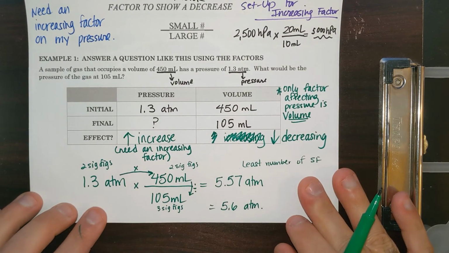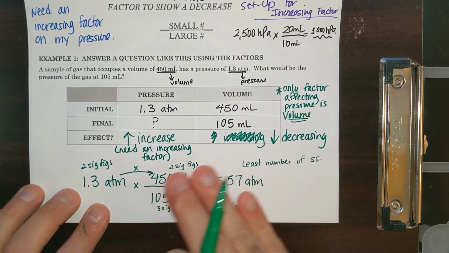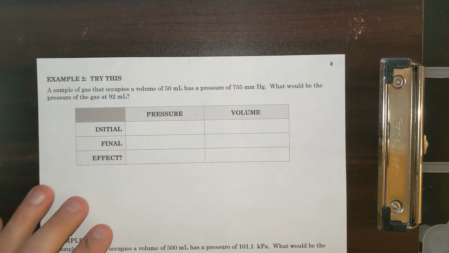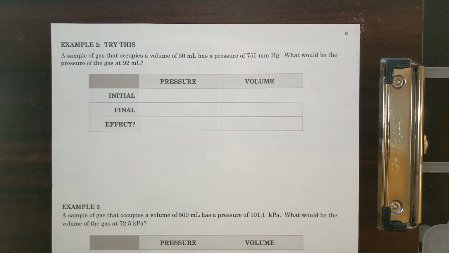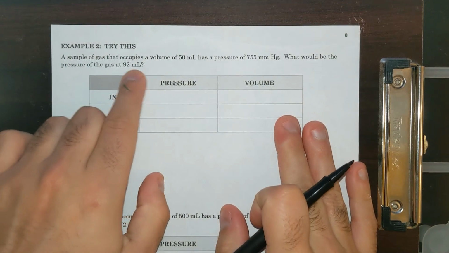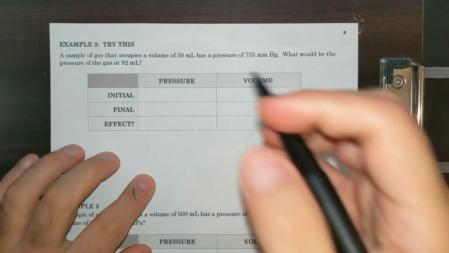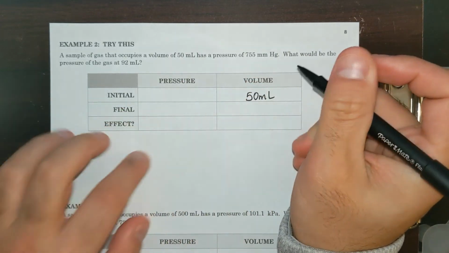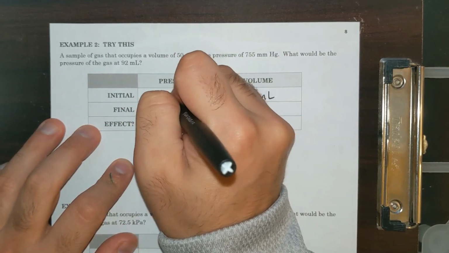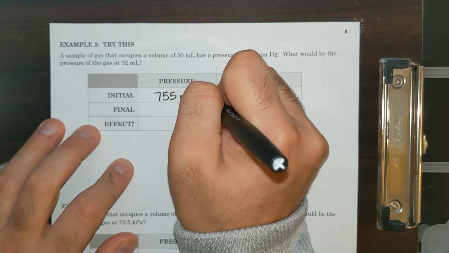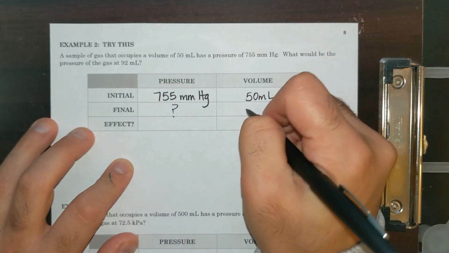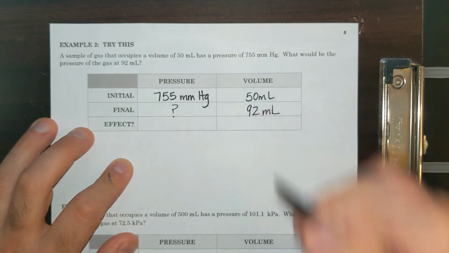Okay. So this is just the beginning of using increasing and decreasing factors. Let's do another problem. All right. So example number 2, it says a sample of gas that occupies a volume of 50 milliliters, so that's my initial volume, has a pressure of 755 millimeters of mercury. Cool. That's another pressure. What would be the pressure of the gas at 92 milliliters?